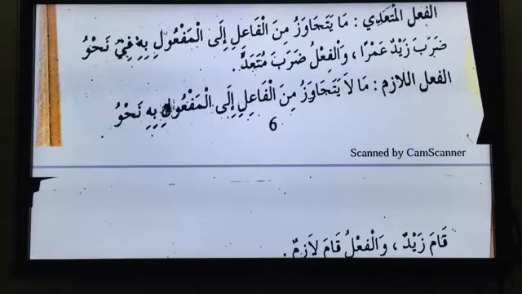So al-fi'lu al-lazim. What is fi'lu al-lazim? Meaning intransitive verbs, verbs that are not transitive in the Arabic language. Ma la yatajawazu min al-fa'ili ila al-maf'ul bihi: what does not transcend from the fa'il, the action doer, to the maf'ul bihi, the receiver of the action or the object of the verb. Meaning it does not need what we call maf'ul bihi, as we will see very clearly now.